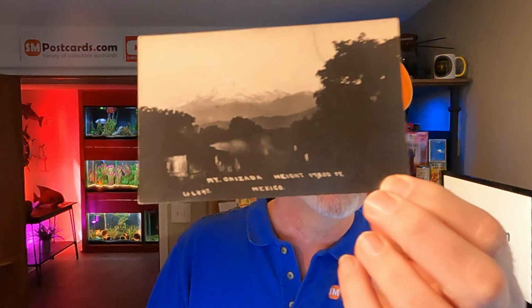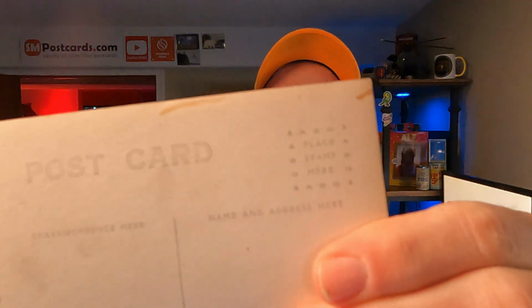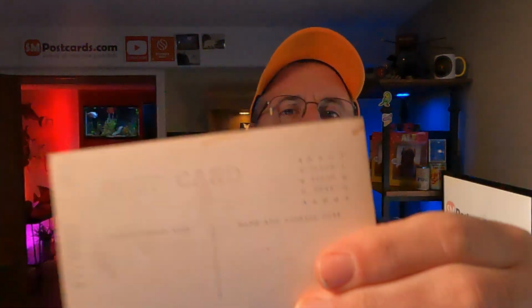But guess what? I sold this one. This is the Mexico card. It's Monte or Zamba, I don't know, it's a real photo postcard. It sold for $4 to $5. It's from about the 1920s. There's a little Azo box on the back. Azo means that's the stamp box.